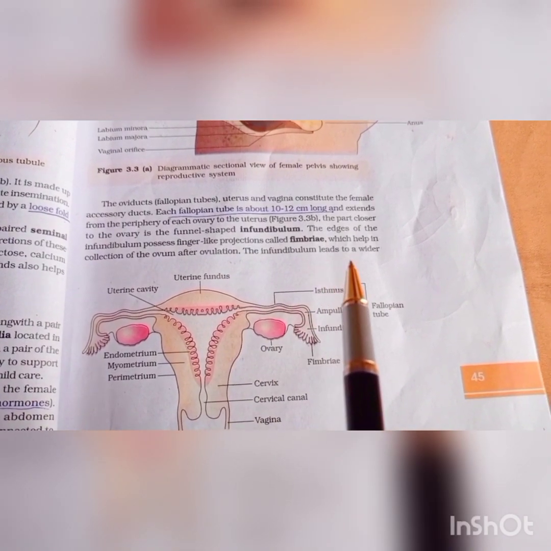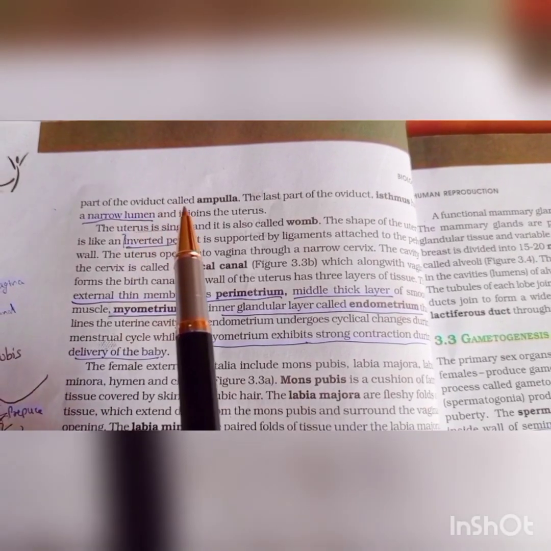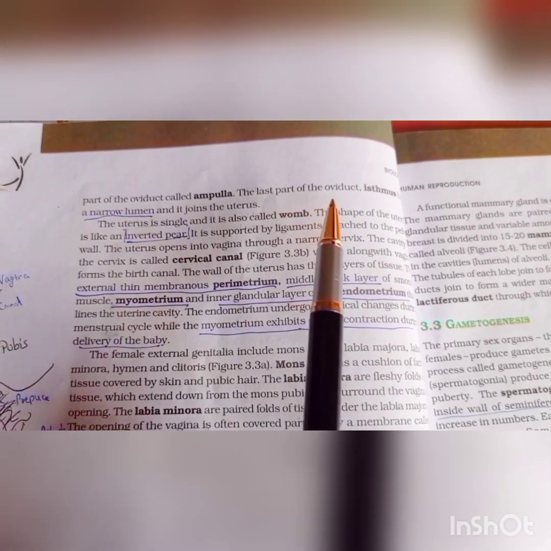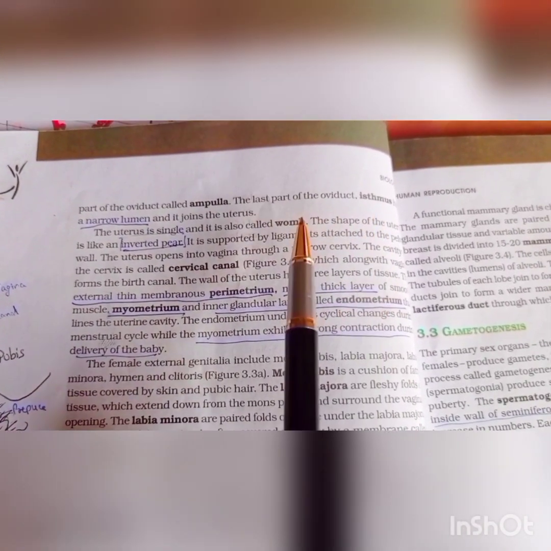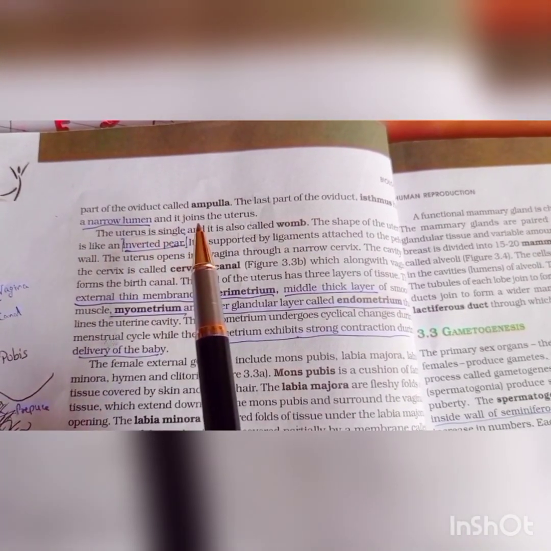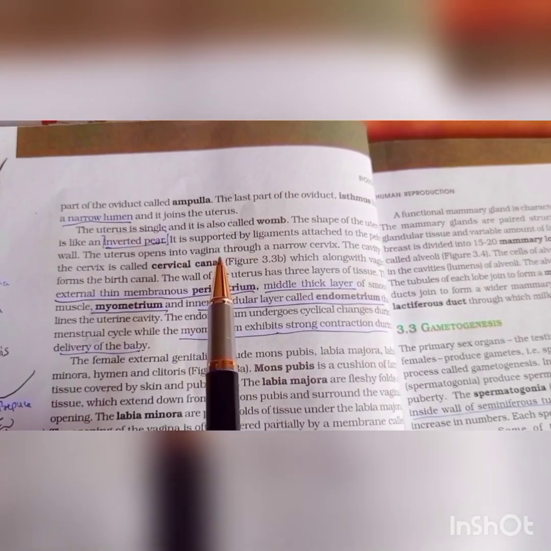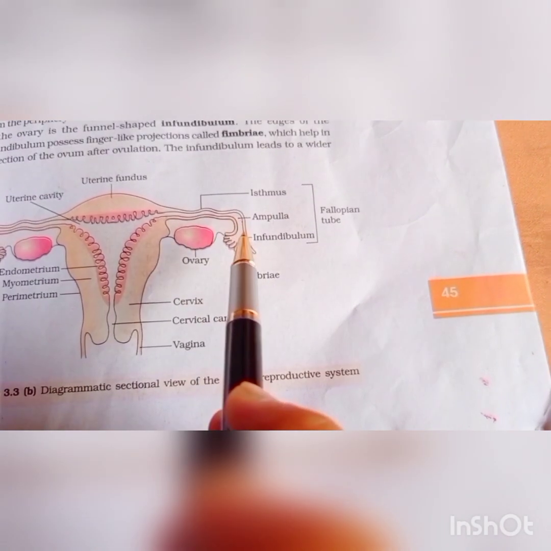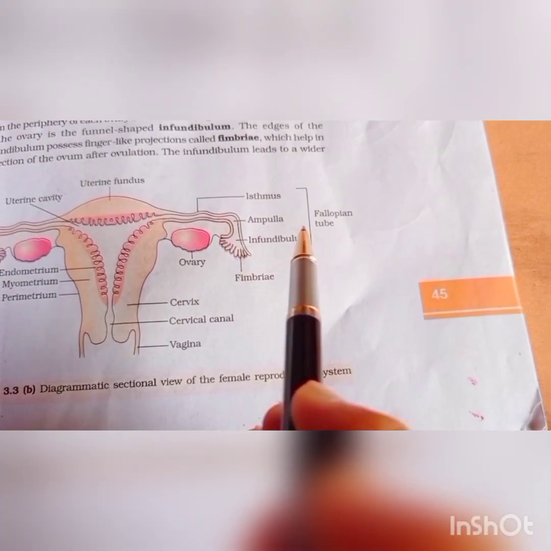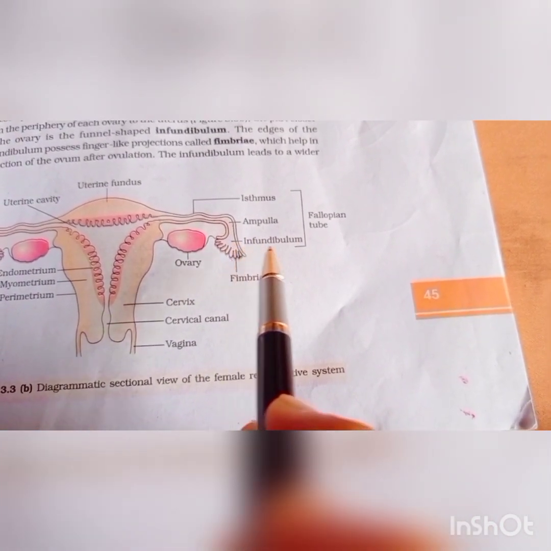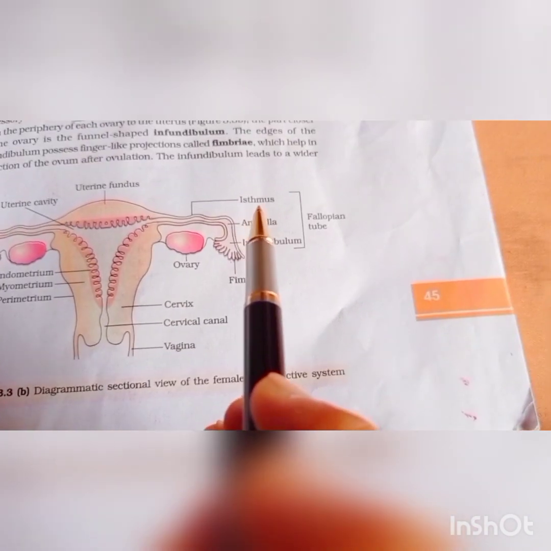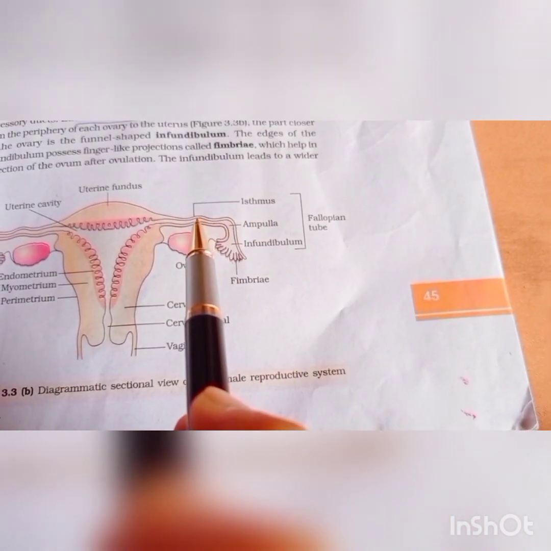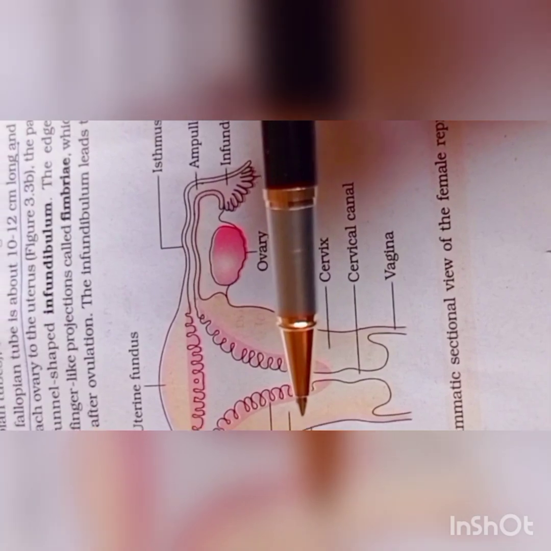The infundibulum leads to a wider part of the oviduct called the ampulla. The last part of the oviduct, the isthmus, has a narrow lumen and it joins the uterus. Now going through the diagram, this is a 10 to 12 centimeter long fallopian tube. It has three parts: infundibulum, ampulla, isthmus. The isthmus contains a narrow lumen. Now going on to the notes.